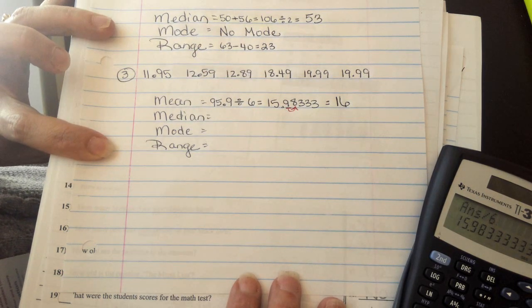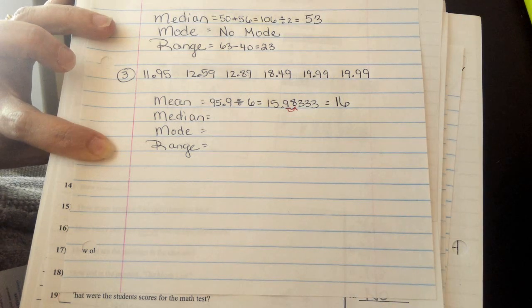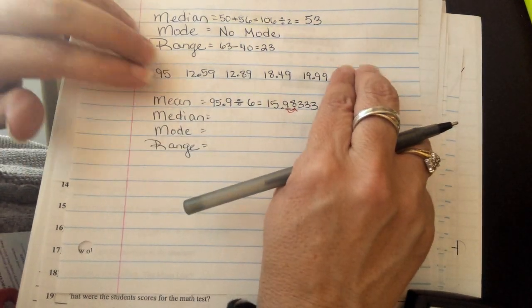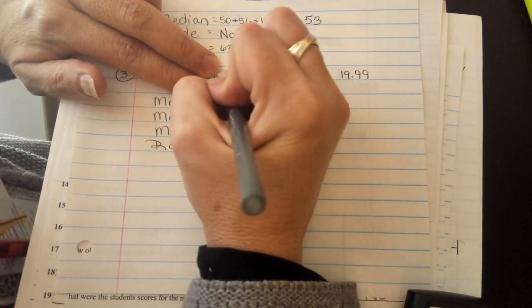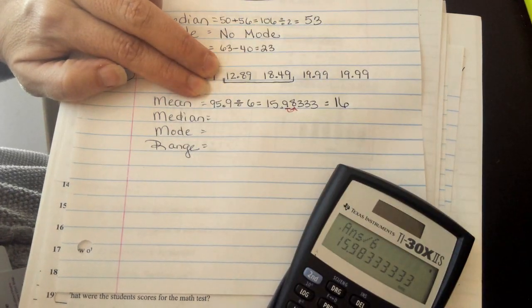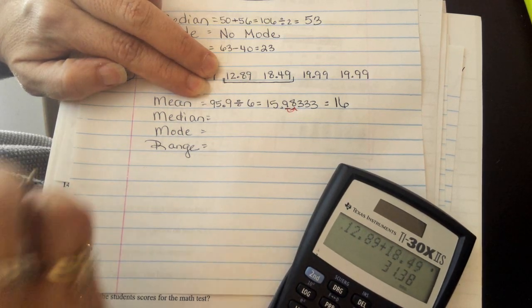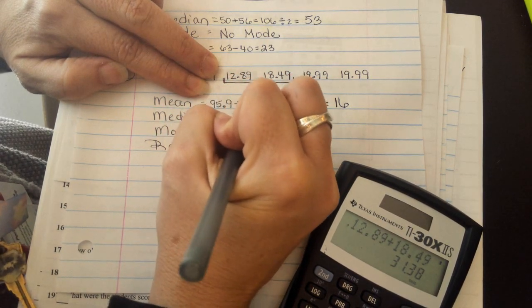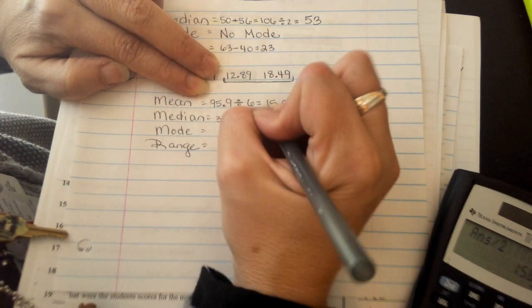Yes. Do you only round when the number's repeating? Well, just when it goes way across your calculator screen. Yes. Okay. Median. Looking at my numbers in order. Listen, there are 2 medians again. So we got to add them together and divide by 2. .69.